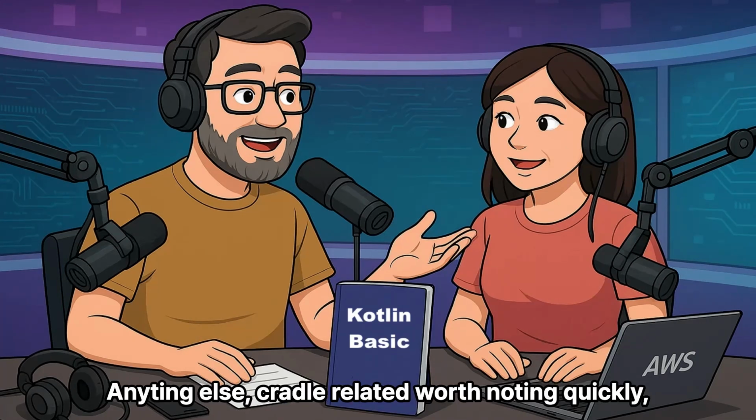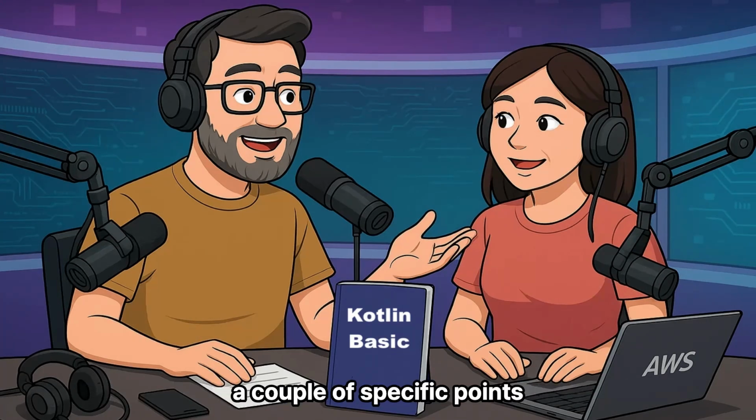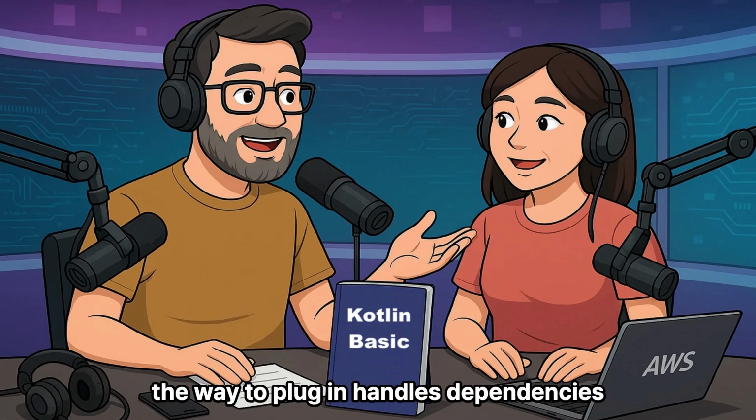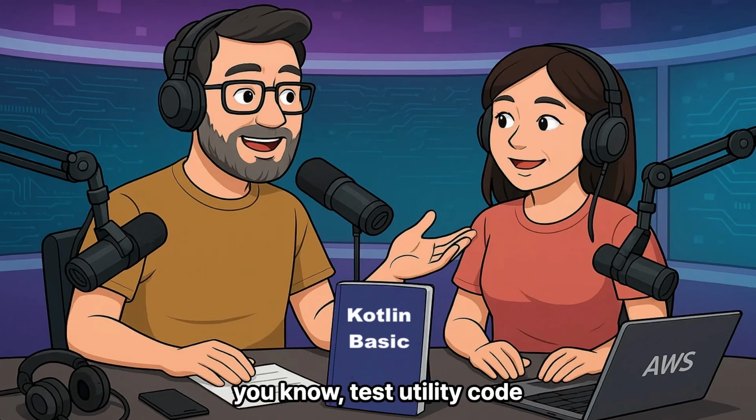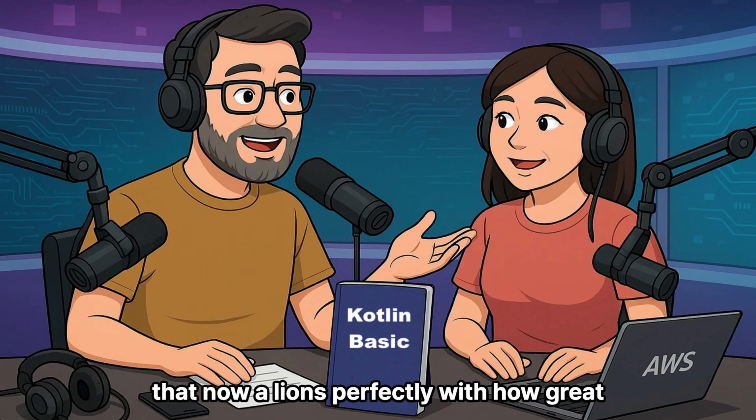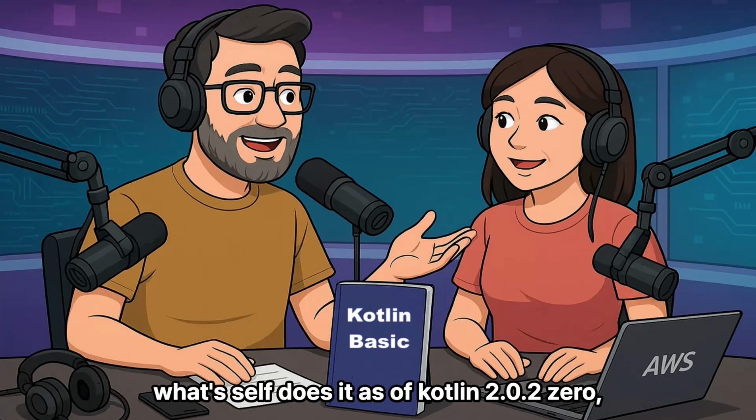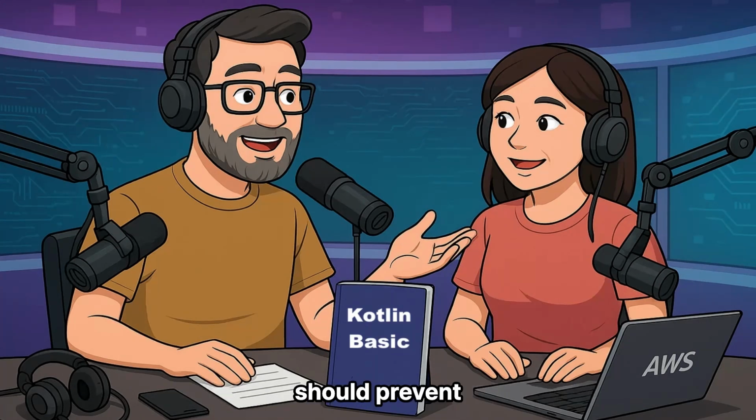Anything else Gradle-related worth noting quickly? Yeah, a couple of specific points. The way the plugin handles dependencies for Java test fixtures, test utility code, now aligns perfectly with how Gradle itself does it as of Kotlin 2.0.20, which should prevent some weird test setup issues. Good.